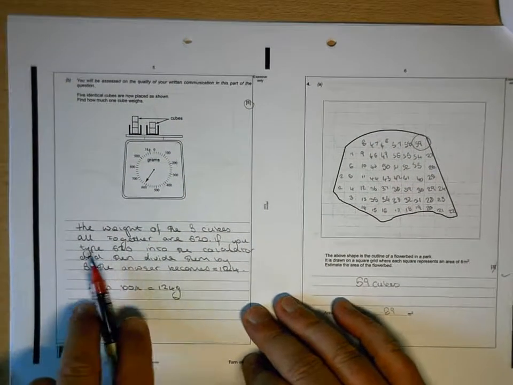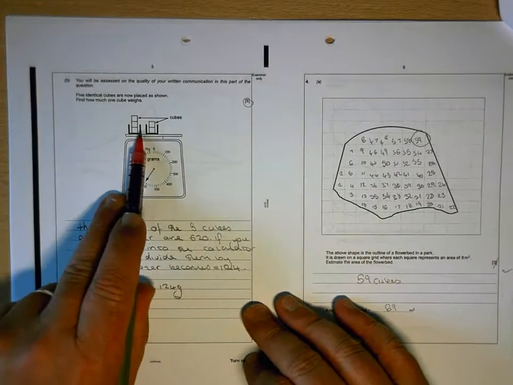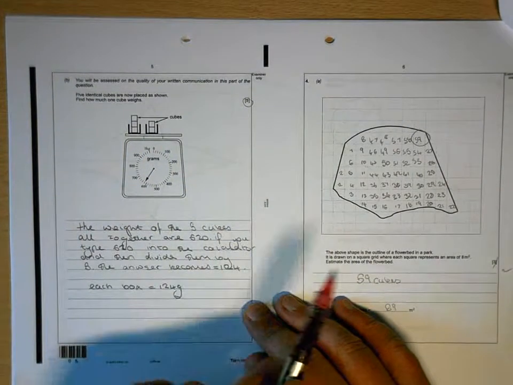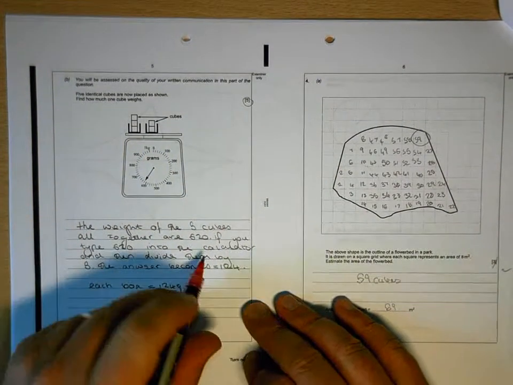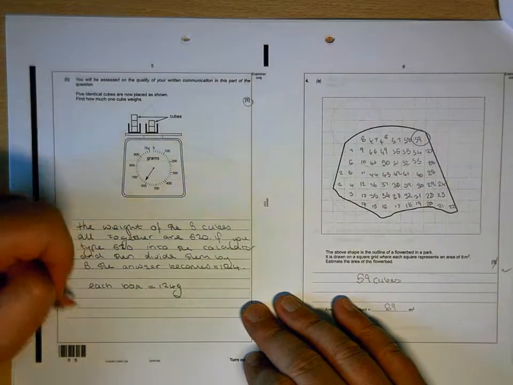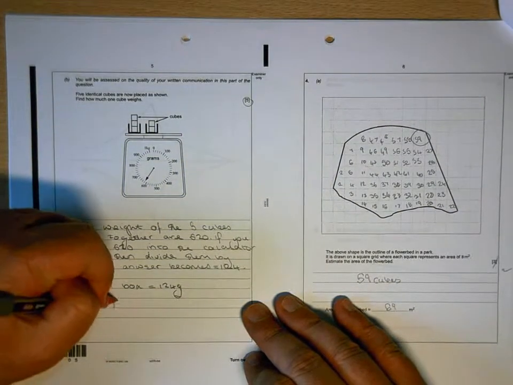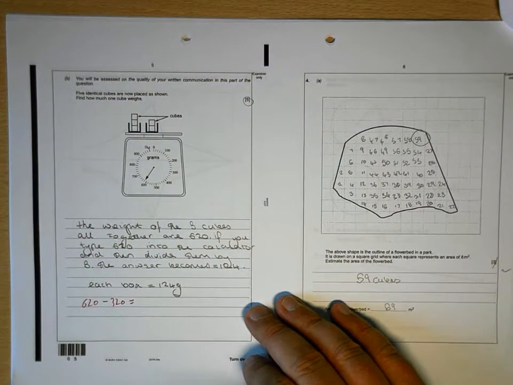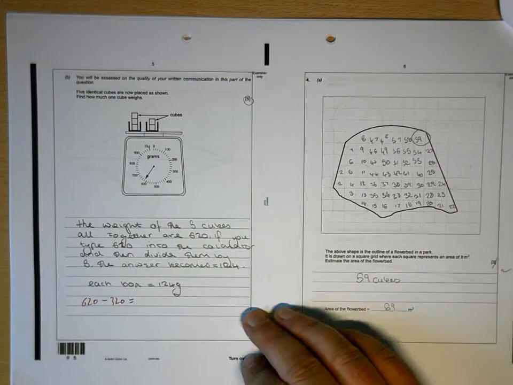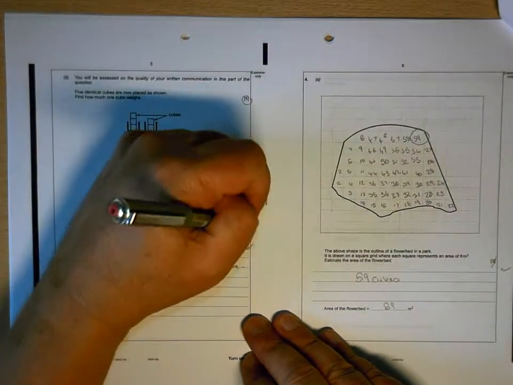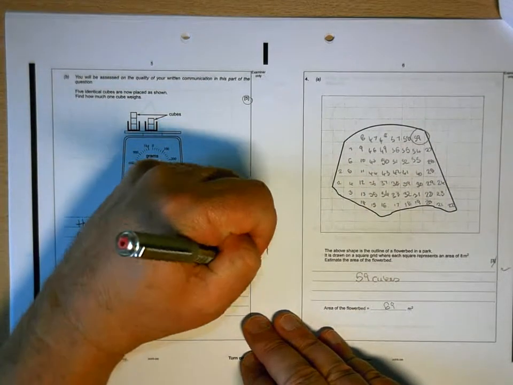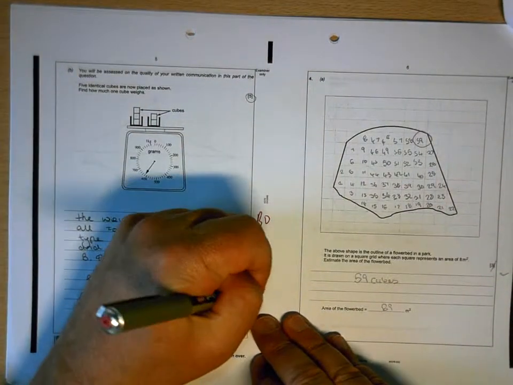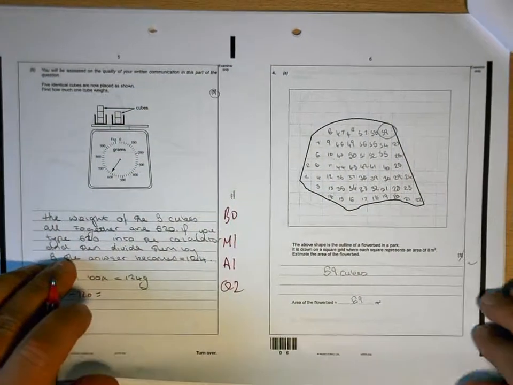right, the mistake that you've made here is that you've still got the containers on there, and they are part of the weight as well, which you found in the first bit. So the first thing that you've got to do is 620 take away the 320. That then gives you the weight of those cubes, which you then divide by 5. So you've missed that first bit out, but your communicating is good there.